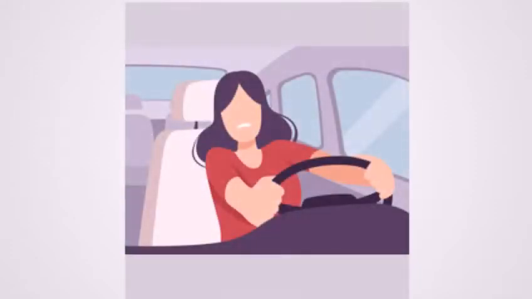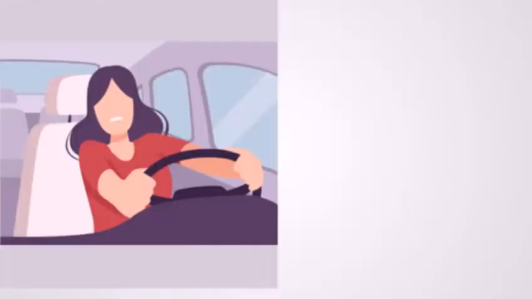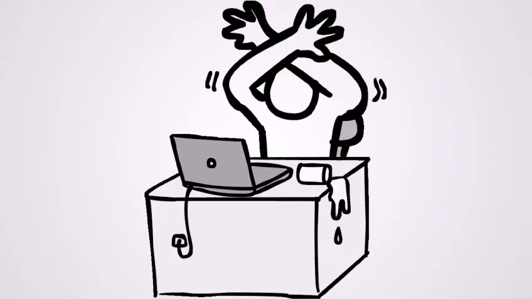However, since the crash, she hasn't been able to get into a car without having intense feelings of panic, which has been interfering with her ability to get to work on time.